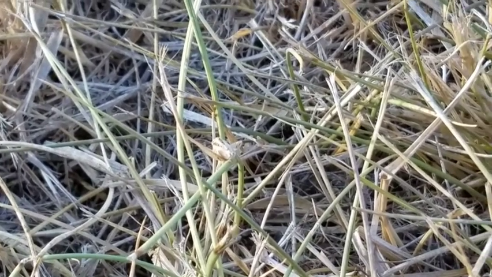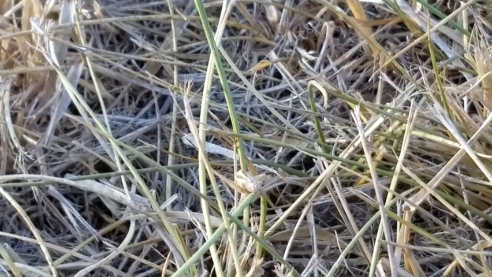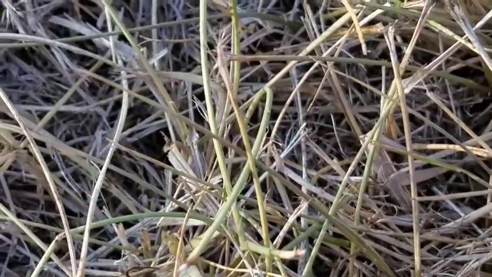There's a grasshopper right here. Unfortunately, this one's missing a leg for some reason. I don't know why. I wonder if a grasshopper without a leg can jump. Oh, yep.